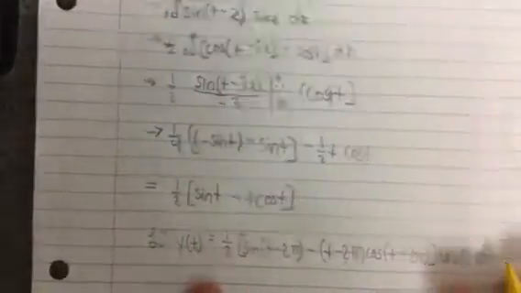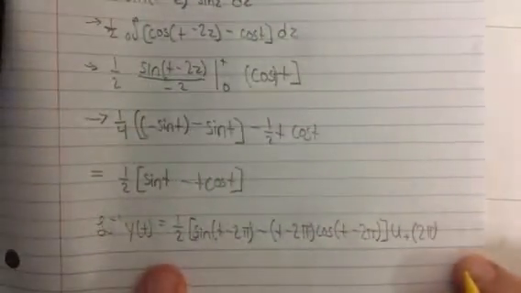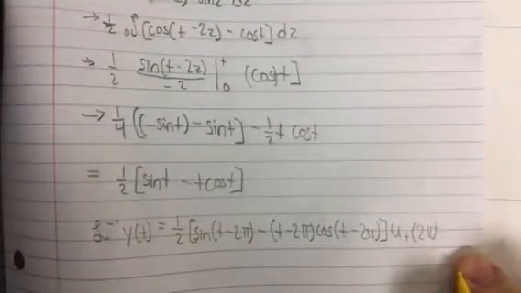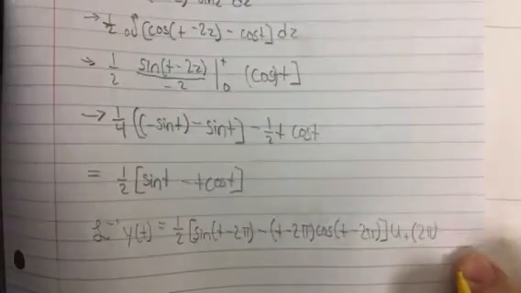And of course, all of those are because of the transformation that we have at the beginning from the original graph. And that is the solution to problem number 12.